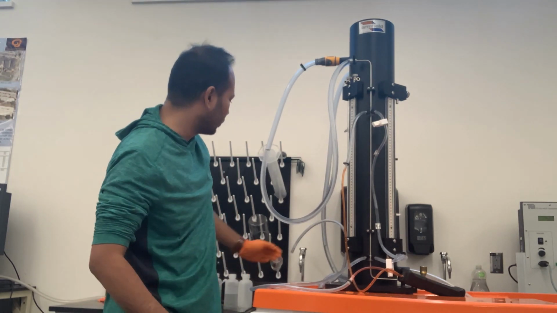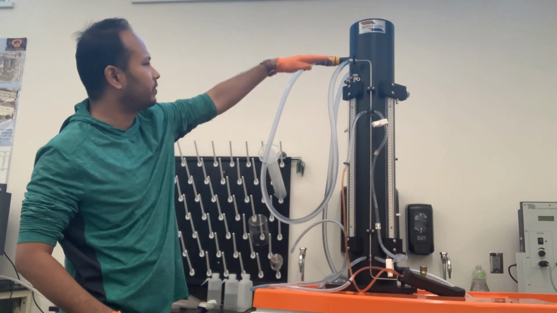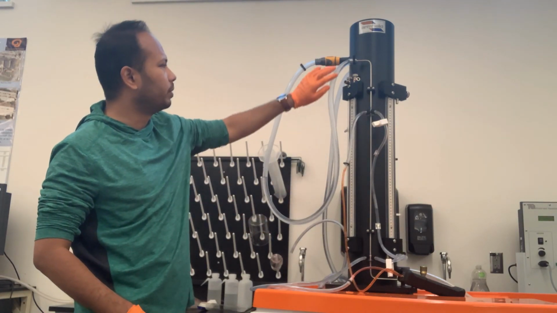So what will happen, you see water is going into the tank, and the tank is filling up. Once it's filled up, then water will come slowly and it will be low flow rate.